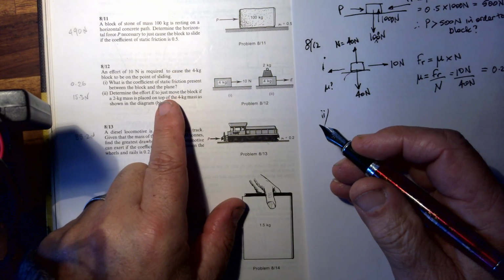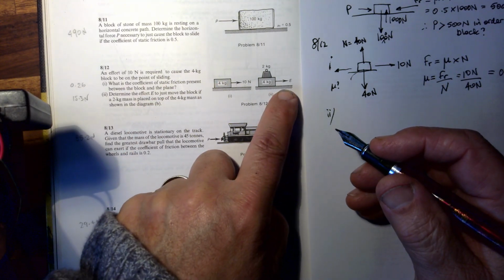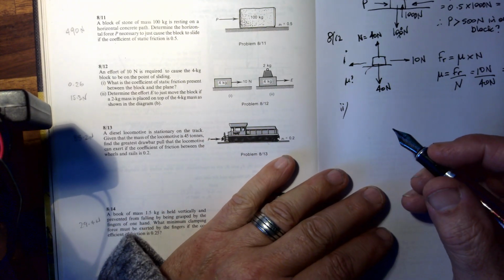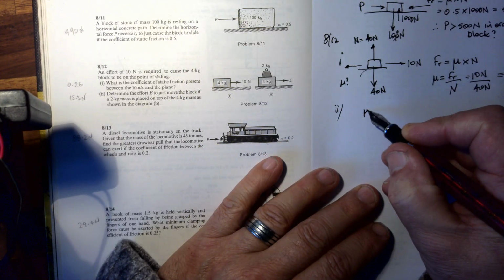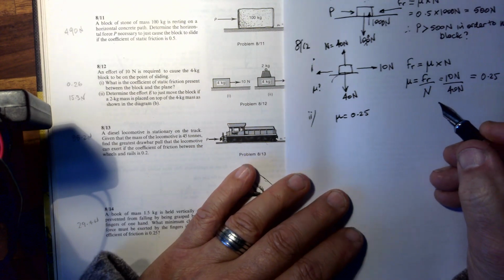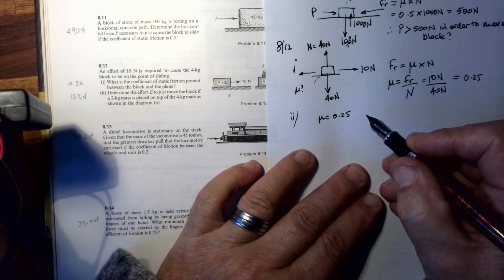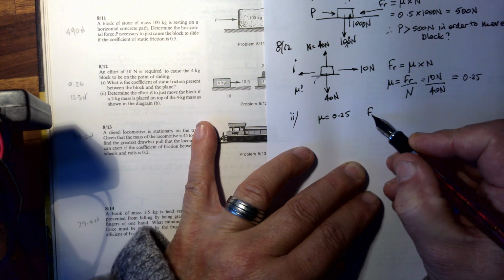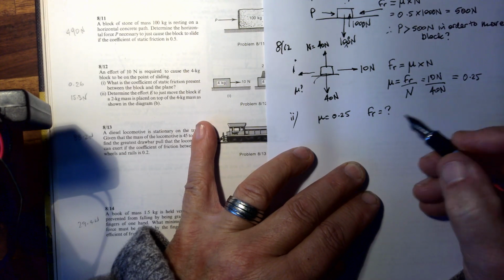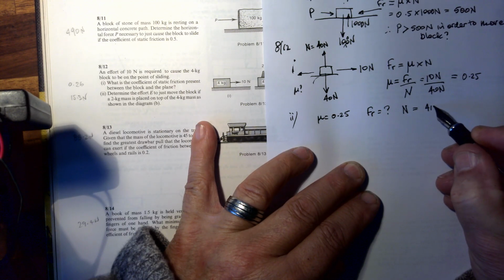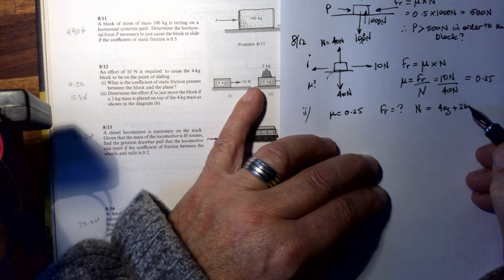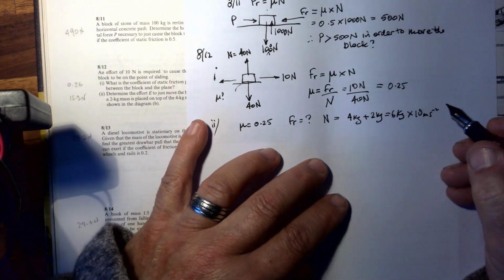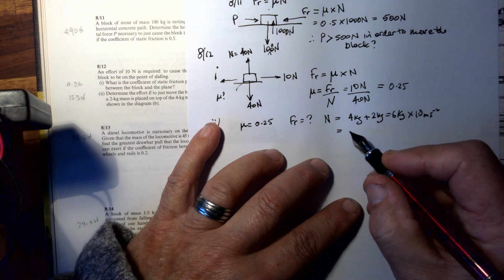Okay, part 2. Part 2 is: determine the effort E just to move the block if a 2 kilogram mass is placed on top of the 4 kilogram mass. So now we've just got a bigger mass. Now we know what the coefficient of friction is, so mu equals 0.25. We've worked that out. We want to know now what the effort E is. Well, the effort's going to have to be equal to the frictional resistance force, so we don't know what that is yet. But we do know what the normal reaction will be, because that's now going to be 4 kilograms plus 2 kilograms, which is 6 kilograms, multiplied by 10 meters per second squared. So that's going to give us 60 newtons.